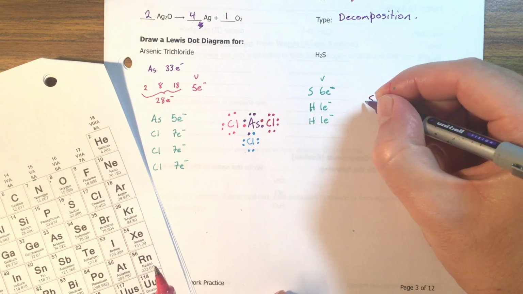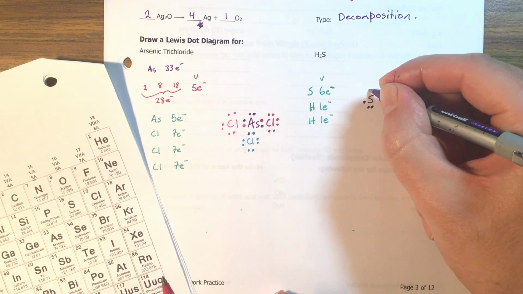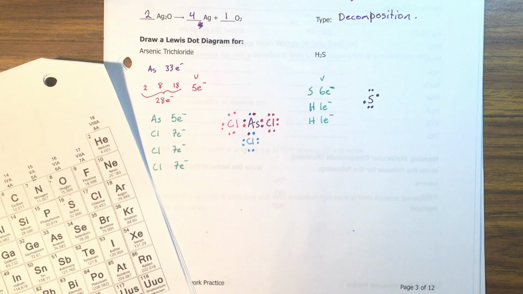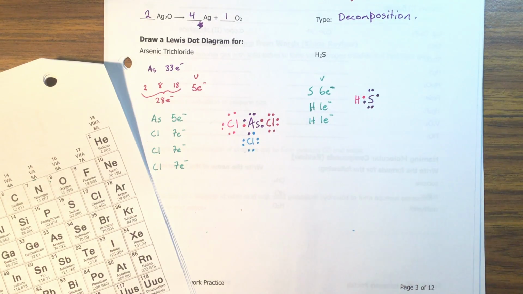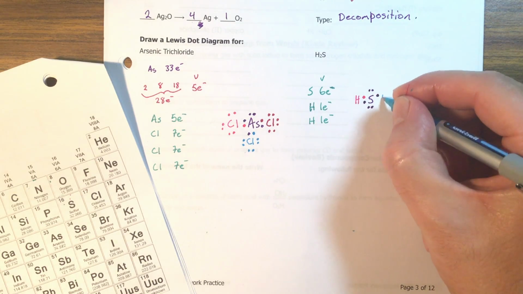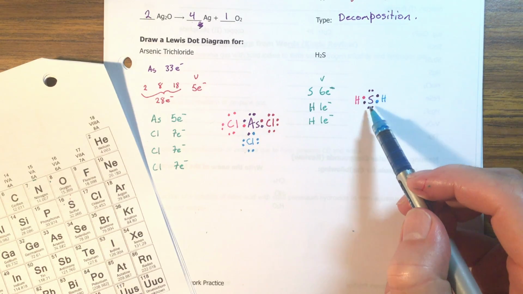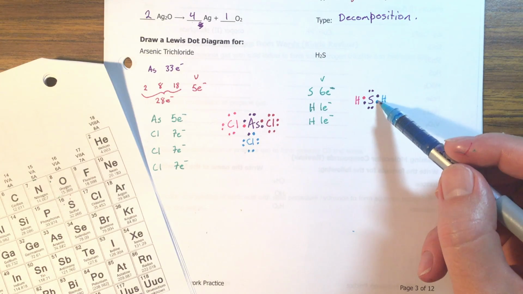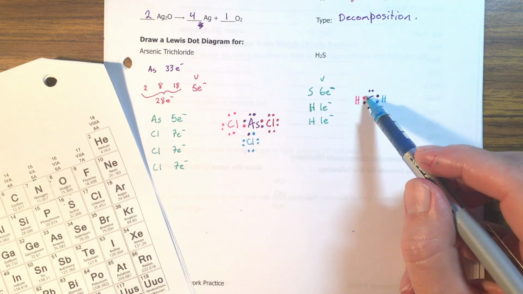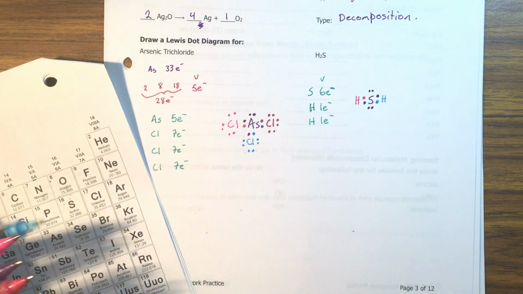And we'll make it bond on the sides. 1, 2, 3, 4, 5, 6. Then we've got 1 hydrogen over here bringing its lone electron to right there. We've got another hydrogen on this side bringing its lone electron. So now the sulfur has 2, 4, 6, 8 electrons in its valence shell. This hydrogen has 2 electrons in its valence shell, and this hydrogen has 2 electrons in its valence shell. Those are the Lewis dot diagrams.